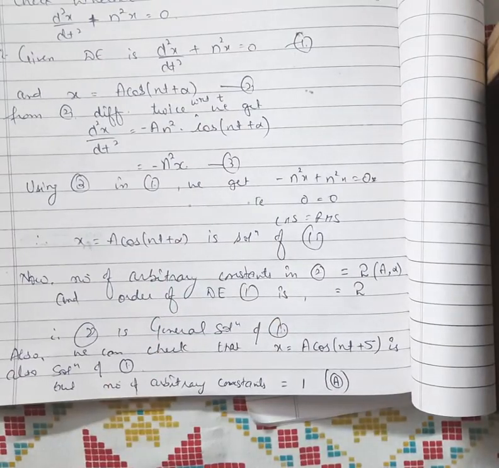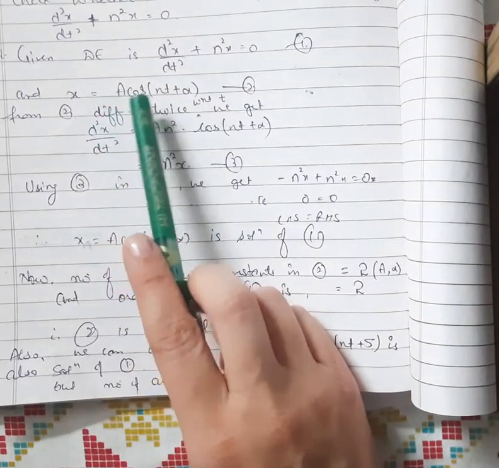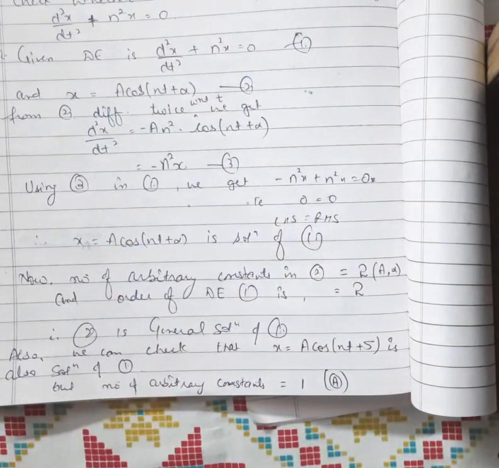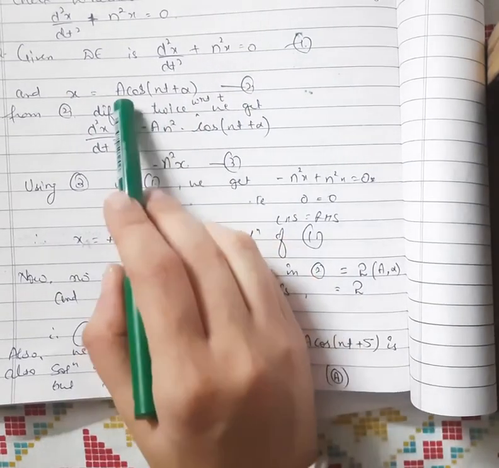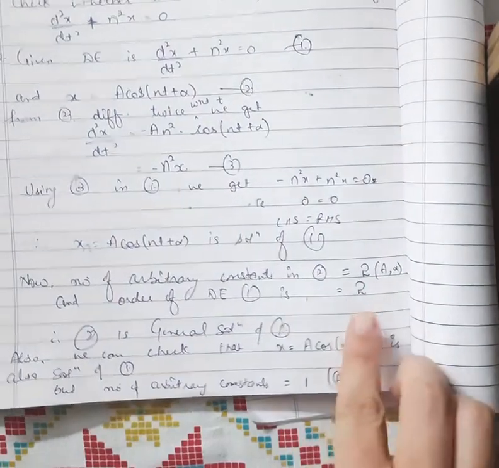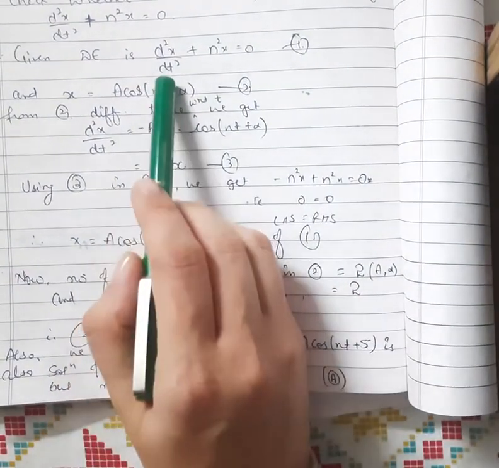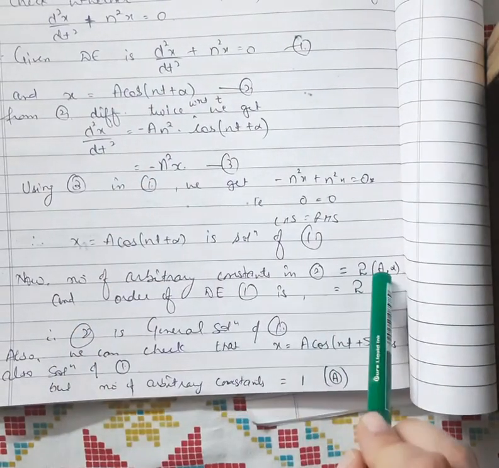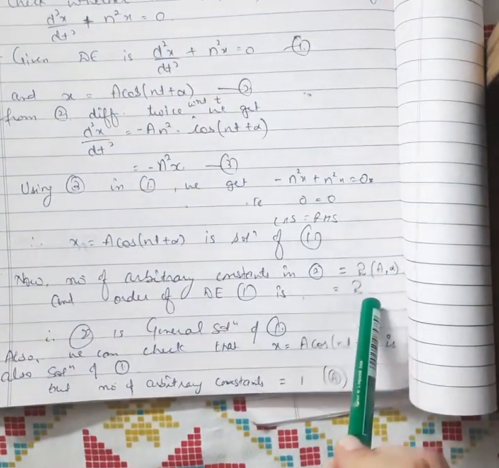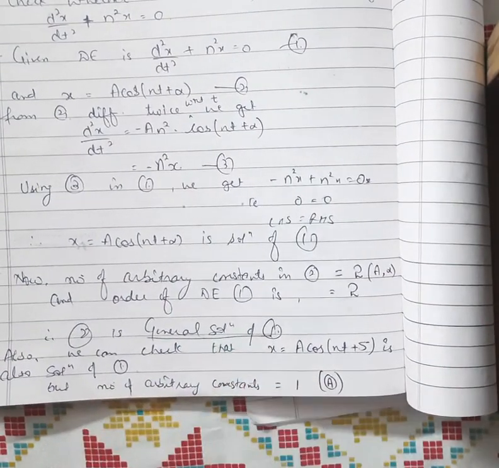Now see, in the equation number 2, which is x is equals to a cos(nt plus alpha), how many arbitrary constants are here? The arbitrary constants a and alpha, two constants are here. And what is the order of differential equation given to us, see the order 2, number of arbitrary constants same as the order. It means this solution is the general solution of our equation 1.